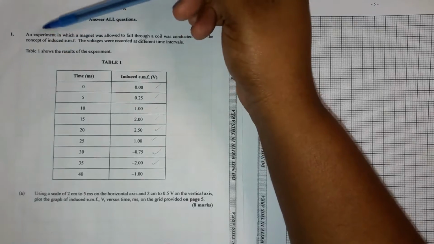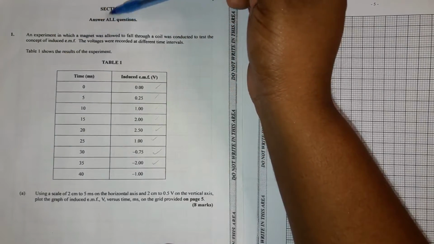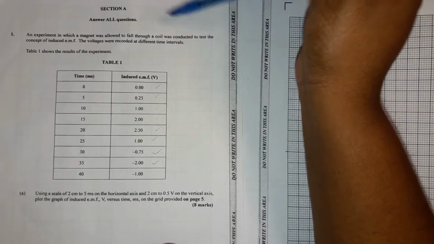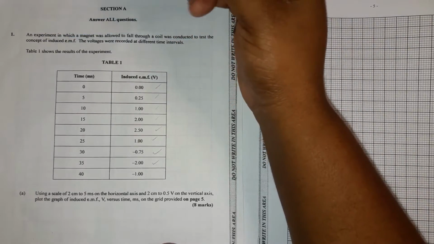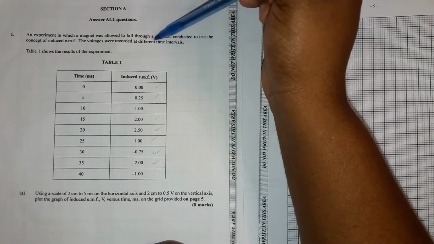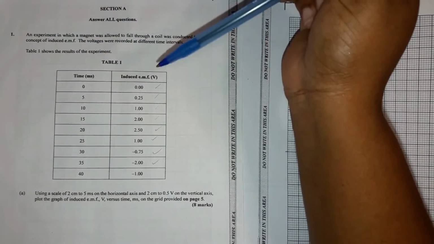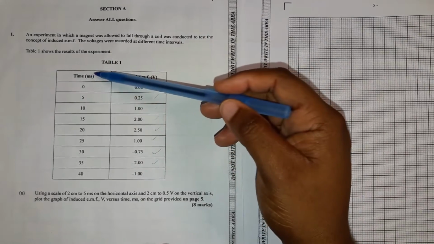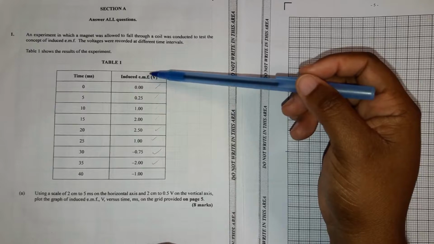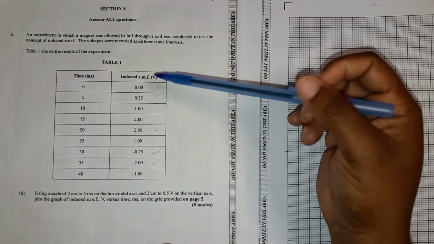See? Okay, so the question asks, an experiment in which a magnet is allowed to fall through a coil was conducted to test the concept of induced EMF. The voltages were recorded at different time intervals, and table 1 shows the results. So you have time in milliseconds, and you have the induced EMF, which is the electromotive force, which has volts.